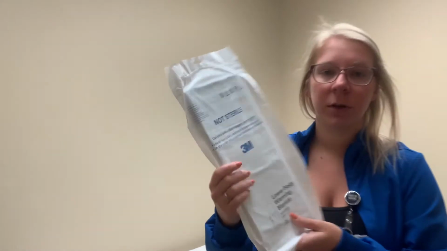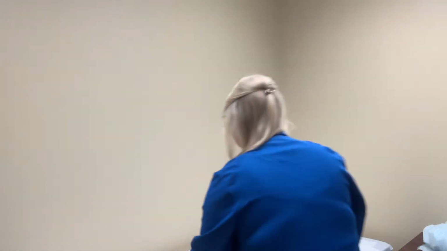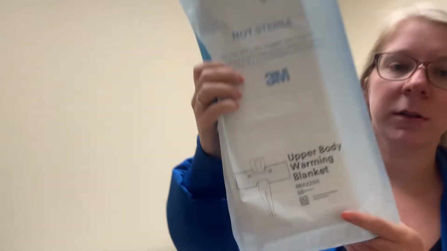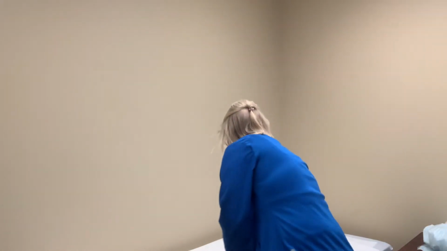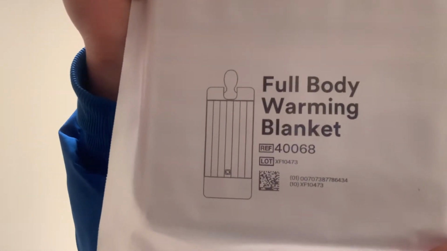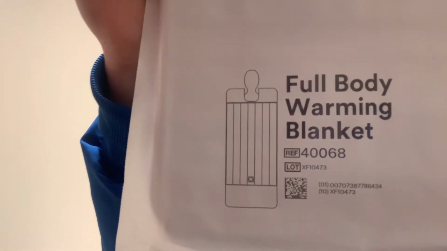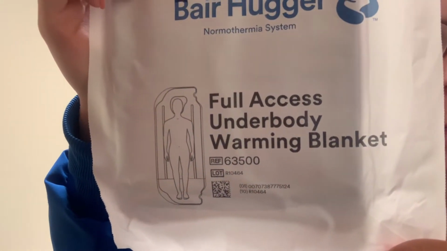We have an adult lower body warming blanket, an adult upper body warming blanket, an adult over the body full body warming blanket, and an adult full body under the body warming blanket as well.